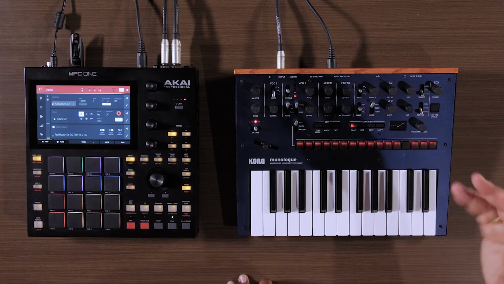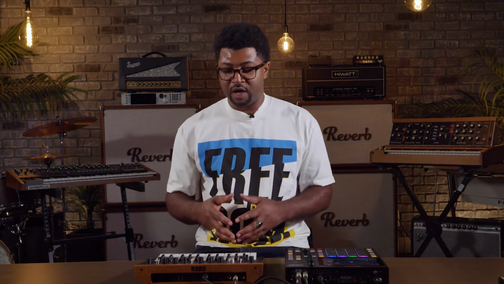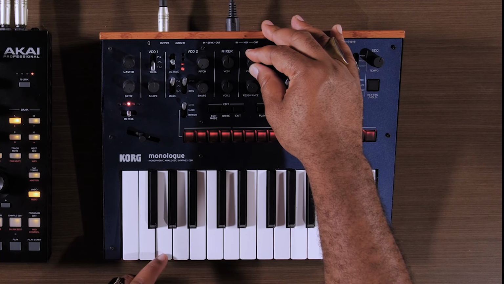So you could do that with modulation. You could do that with adding slides or glides or portamento in between your notes. It's really open-ended, but more so than anything, with tech house bass, you kind of want that warm bass that sort of rocks the sub a little bit and it's not too aggressive.